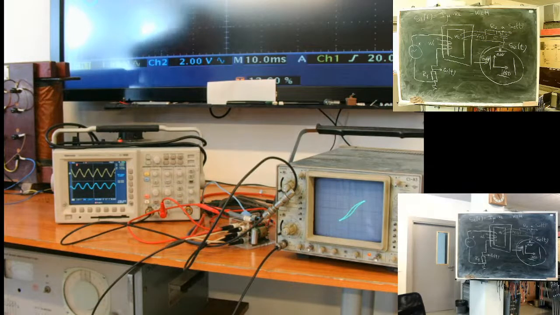The yellow line is the primary current and the blue line is the secondary voltage.